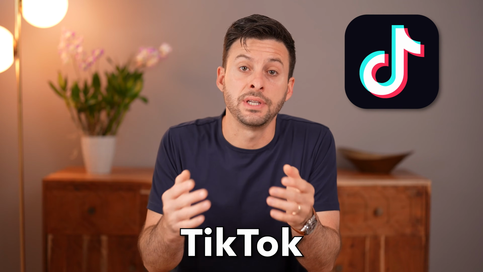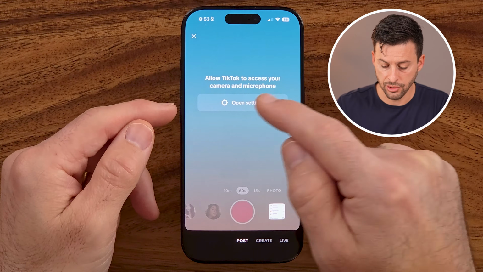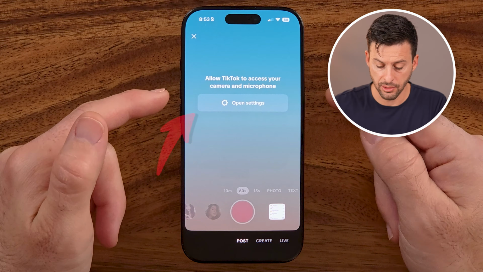Let me show you how to allow TikTok access to your camera and microphone. Now, if you're on TikTok and you're trying to take a photo or a video, but it says it doesn't have access, I'll show you how to fix it.